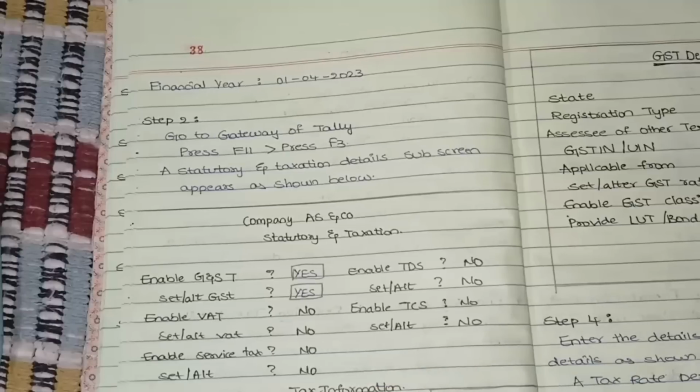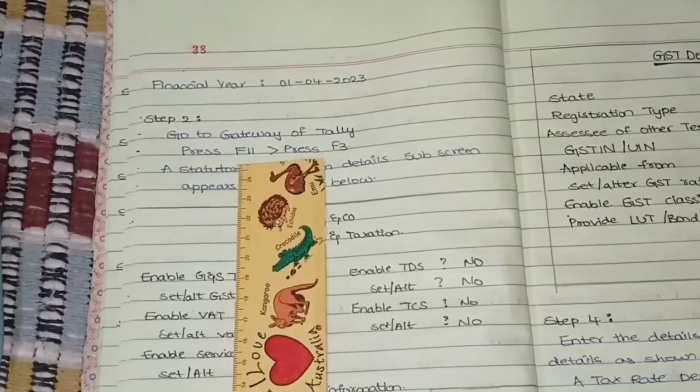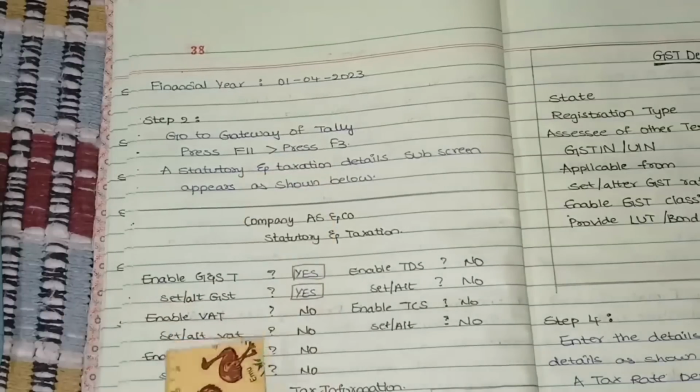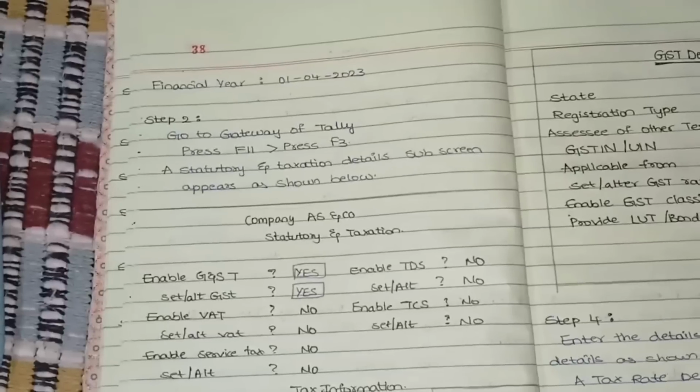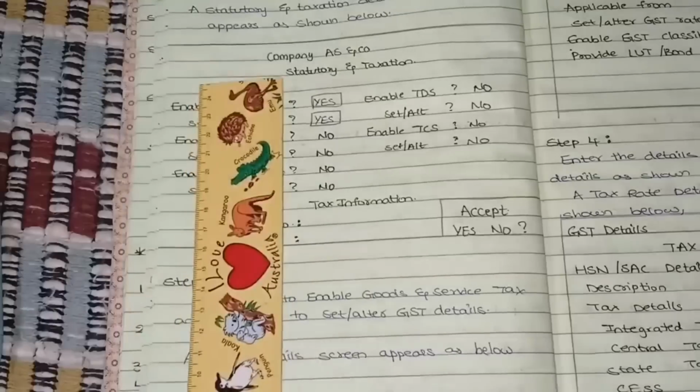First you need to enable GST in Tally ERP. After creating a company, you need to click on F11 and then F3, then this screen will open. This screen is called the statutory and taxation screen. This screen is compulsory.